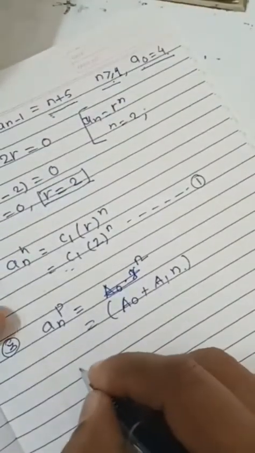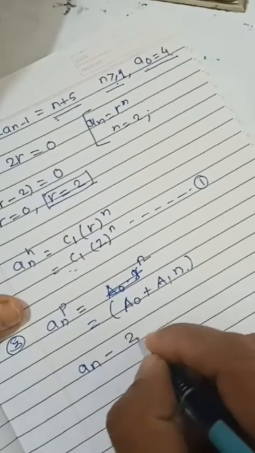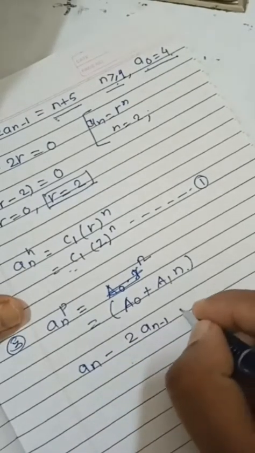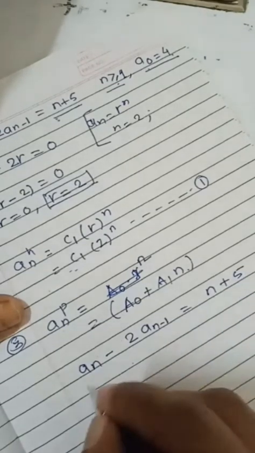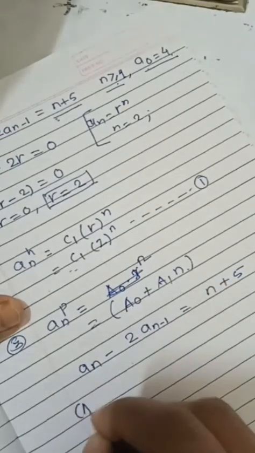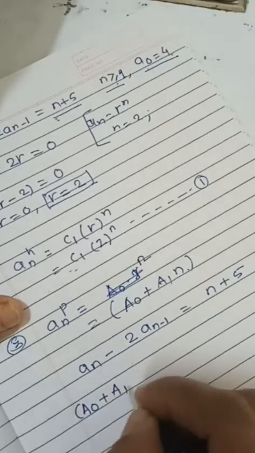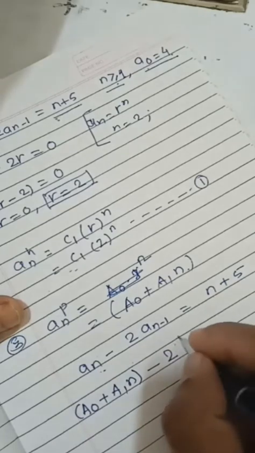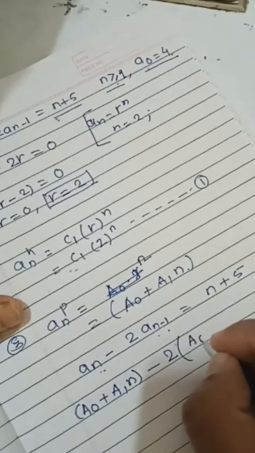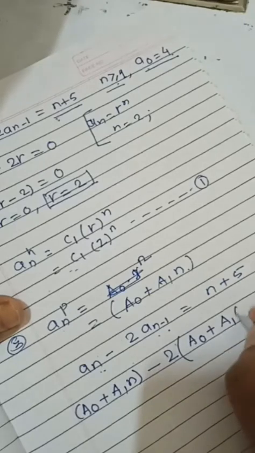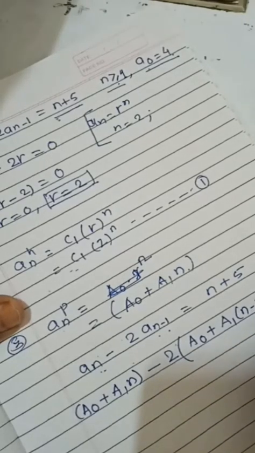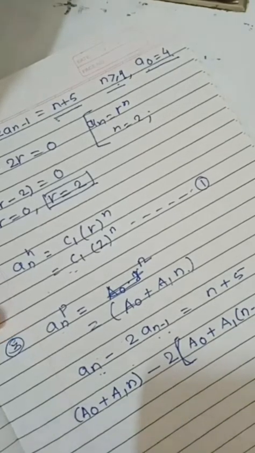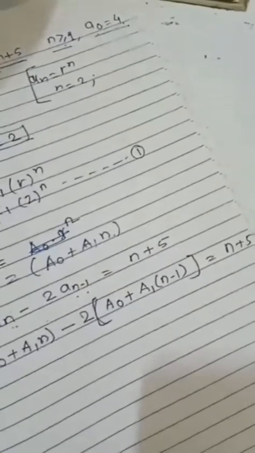So we'll replace in our equation a_n minus 2a_{n-1} equal to n plus 5. This equation we will replace with these values, and we'll find the constants a0 plus a1 n. Here n is there, so we are putting n, but 2 multiplied by a_{n-1}, so here a0 plus a1 into (n minus 1), and n plus 5 as it is.